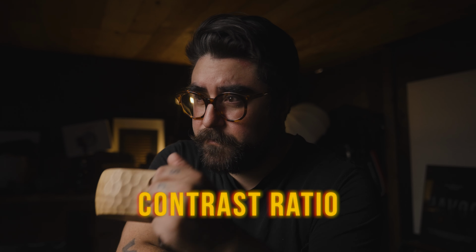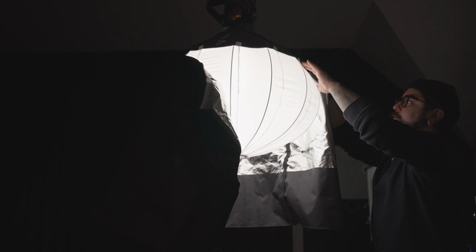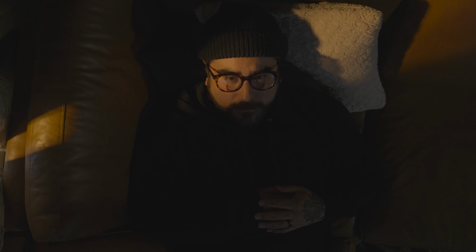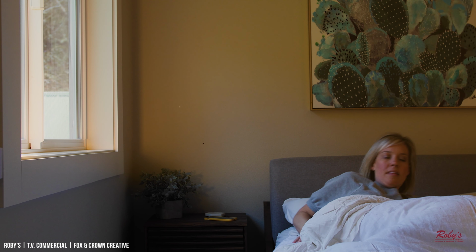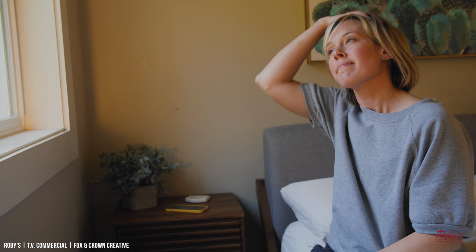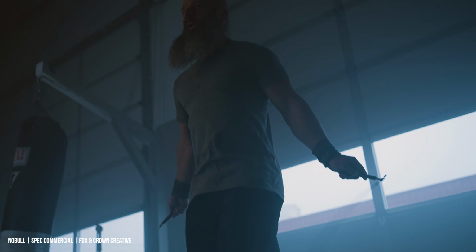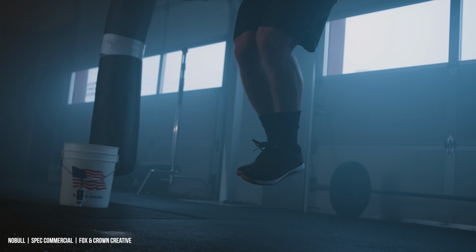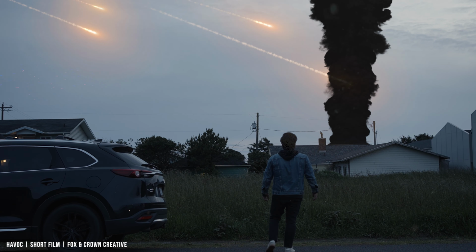But all of that actually brings me to our next step in the whole process, and that is choosing the contrast ratio. We've talked a little bit about this on the channel before, but contrast ratio is essentially choosing how much of a stark difference do you want in your highlights and your shadows. Less of a harsh difference in your highlights and shadows makes a lower contrast ratio, whereas more of a stark difference in your highlights and shadows creates a high contrast ratio. And then there's everything in between.